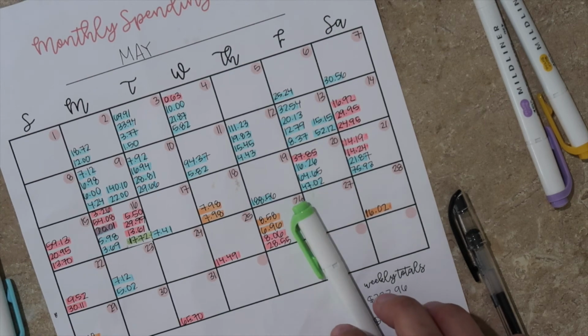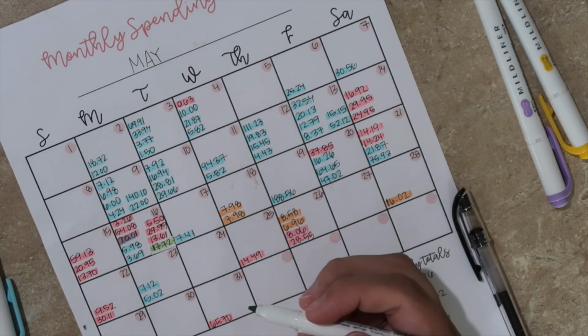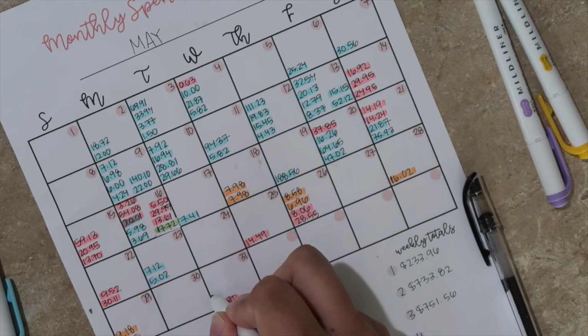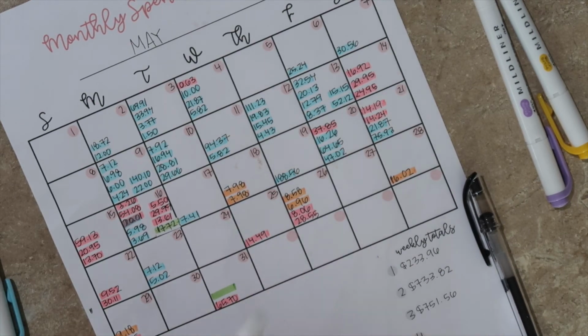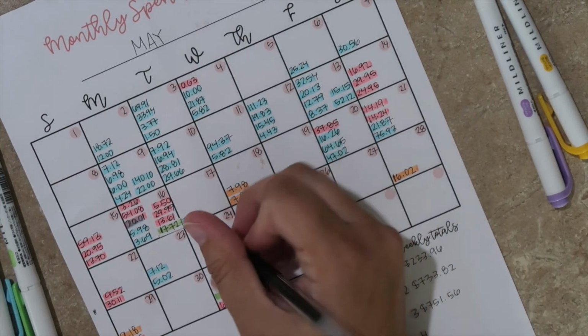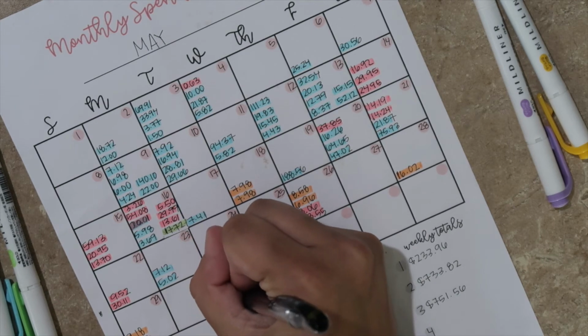Next is the green. I don't expect to have had anything come out from here, but we will see. I did purchase some swimsuits via PayPal from Shein, none other. So please pray for me that they work out.